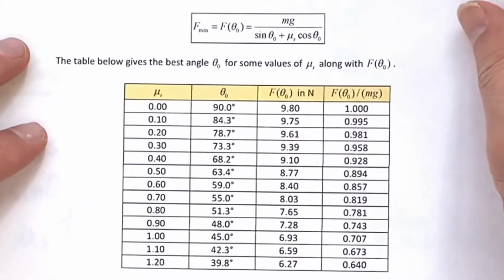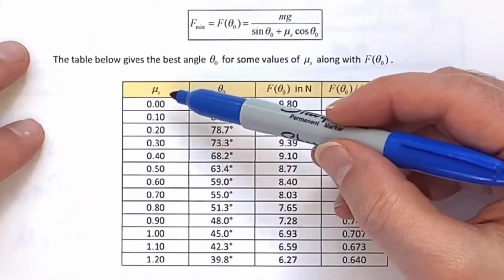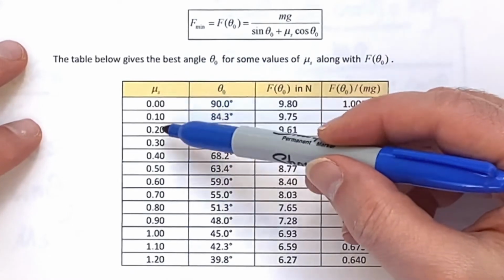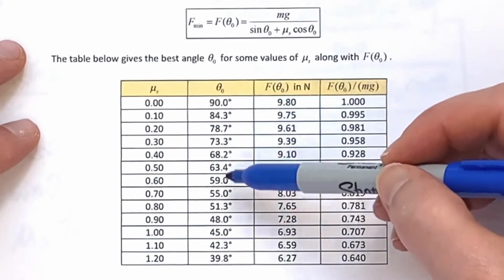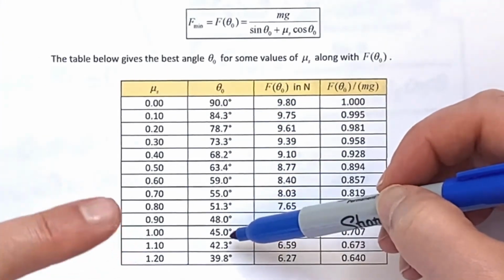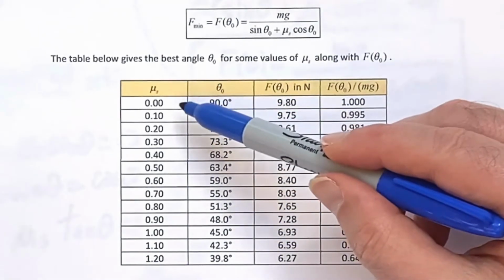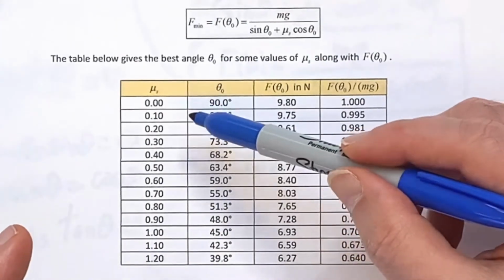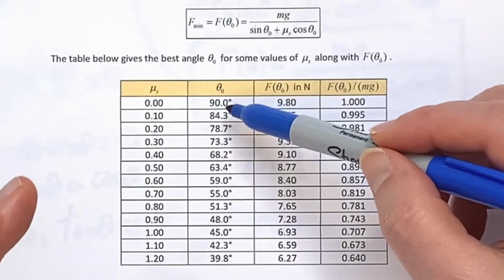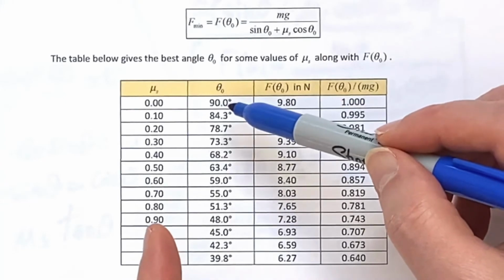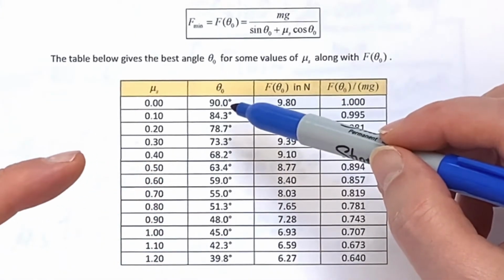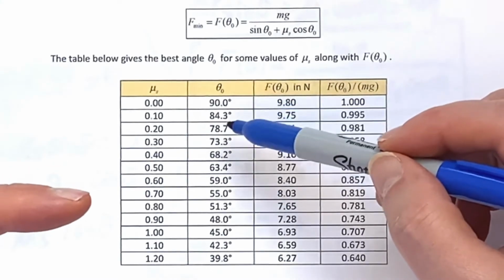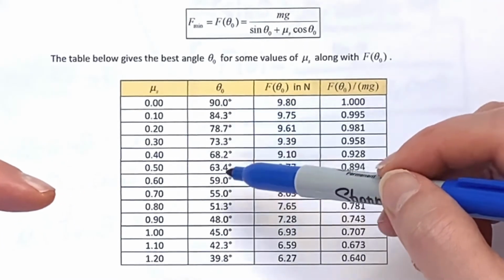And I got this cool result where the more friction there is, coefficient of friction, the angle here gets less and less. So if there is no friction, then what you want to do is just hold it straight up. But if there's friction, then you take advantage of that and go like this, and eventually, if there were an infinite amount of friction, you would need no force at all.